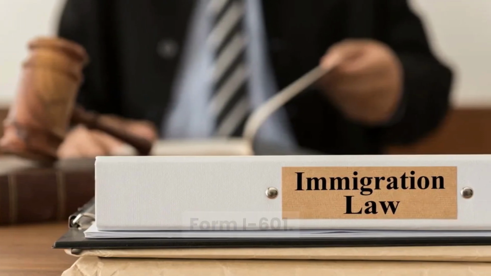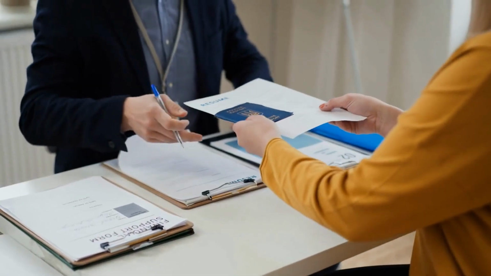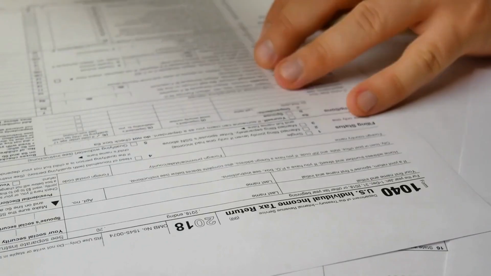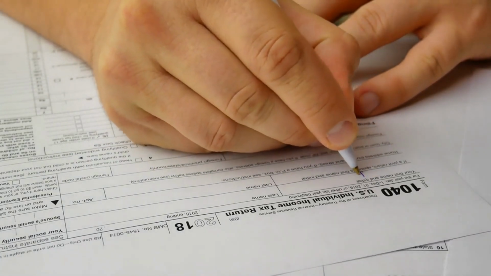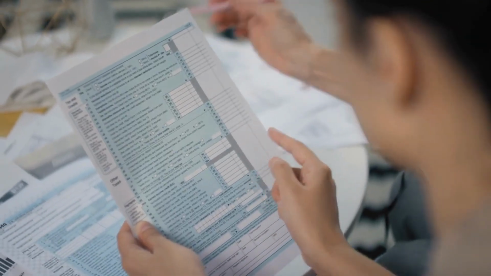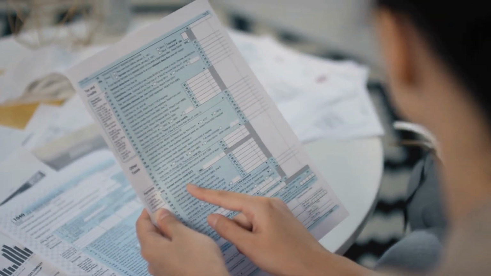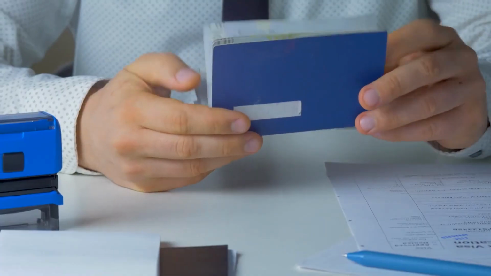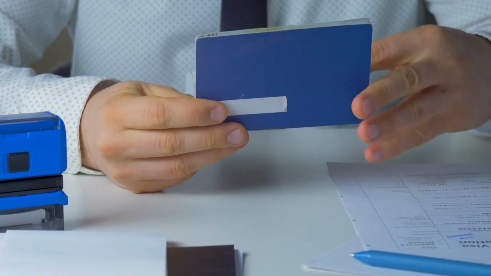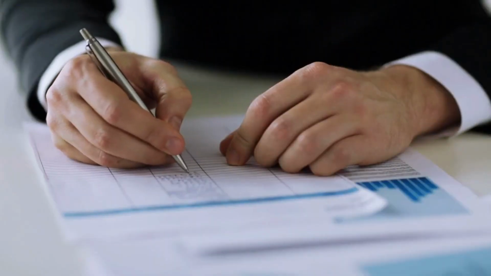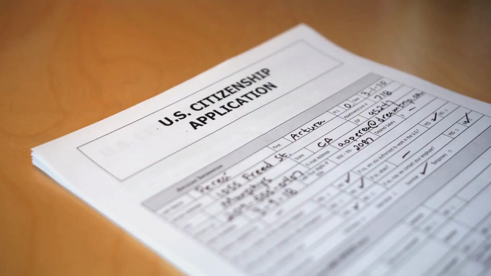Form I-601. If you have been determined to be ineligible to enter the United States as an immigrant or to adjust status in the United States, and some other visa categories, you may utilize Form I-601 to request a waiver. For information on which grounds of admissibility can be waived for your visa category, make sure to review the instructions for Form I-601.